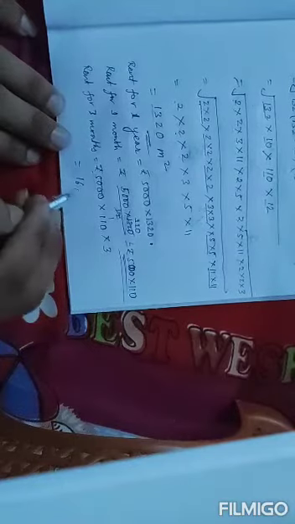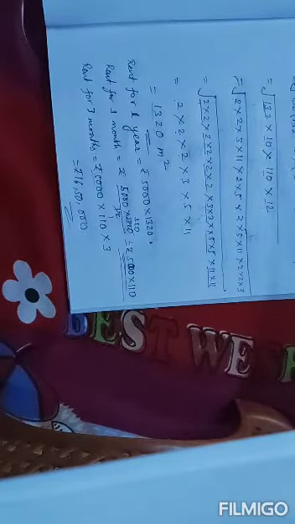If you multiply this by 3, then you will get the answer. So what will be the answer? The answer will be 16,50,000 rupees. Don't forget to write the unit. So this is the answer for question number 2.